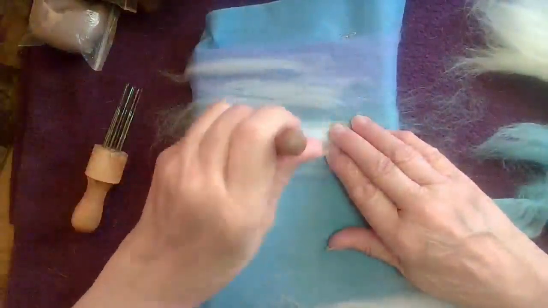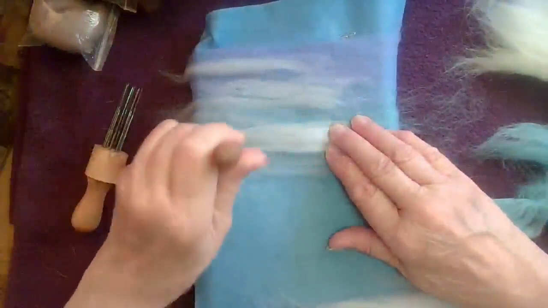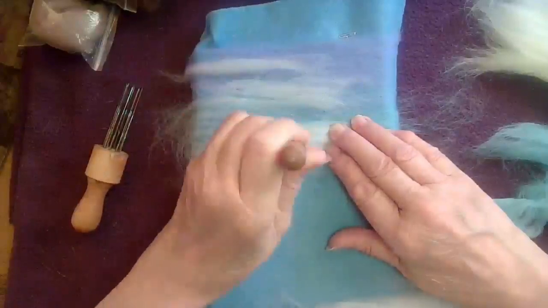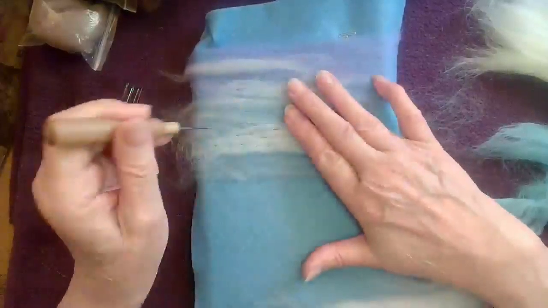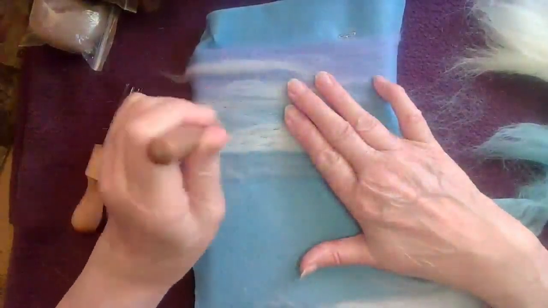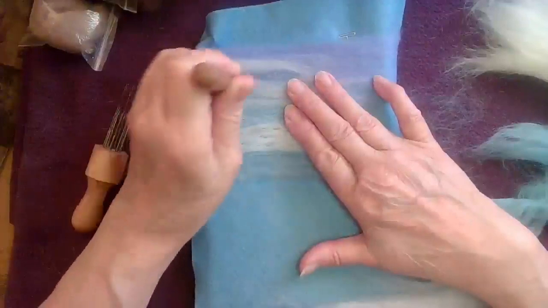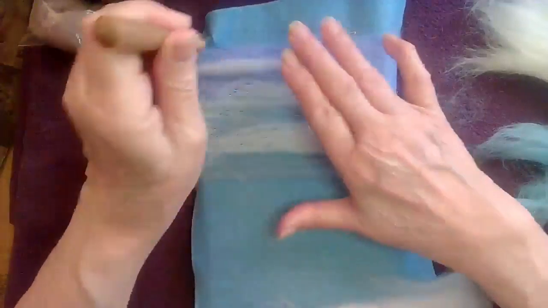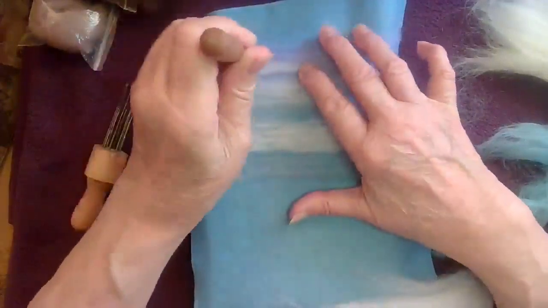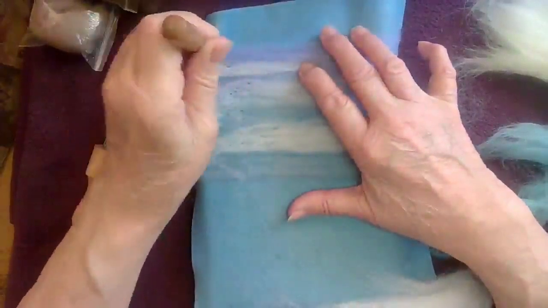Okay, I think I'll use the single tack. I like the single needle. I call it my enforcer. It really makes that stuff pay attention to what you're doing. I want you to do this, and that's what you're going to do. So there.